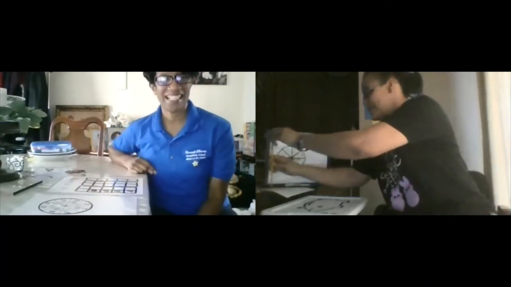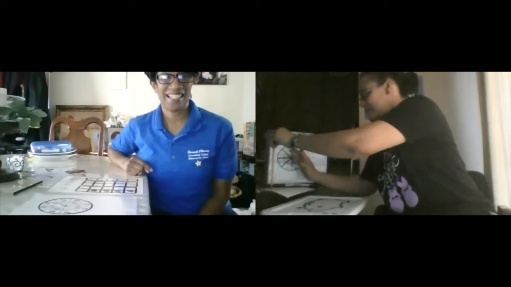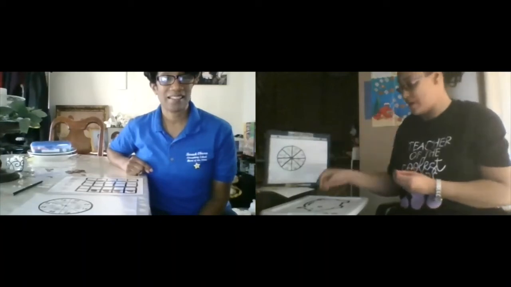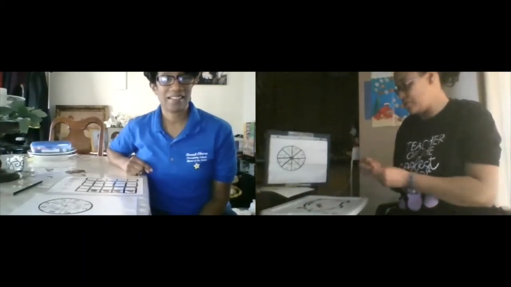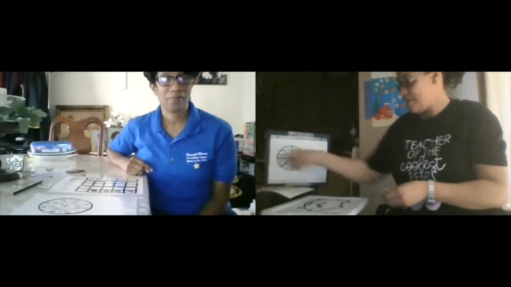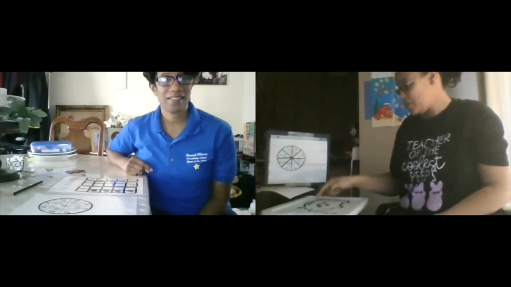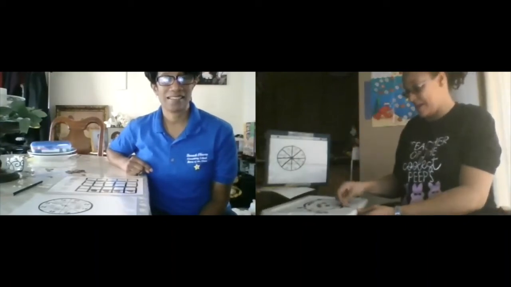4 cents. So now I have 1, and I'm going to add 4: 1, 2, 3, 4. So I have 1, 2, 3, 4, 5 cents in my piggy bank. I can now add a nickel. I made 5 cents. Awesome.